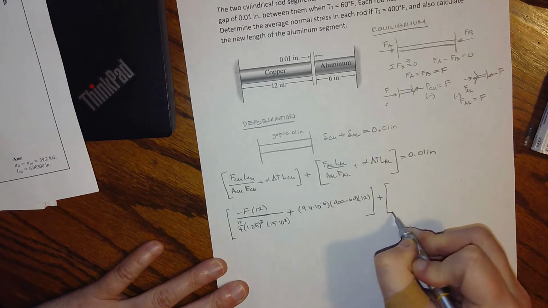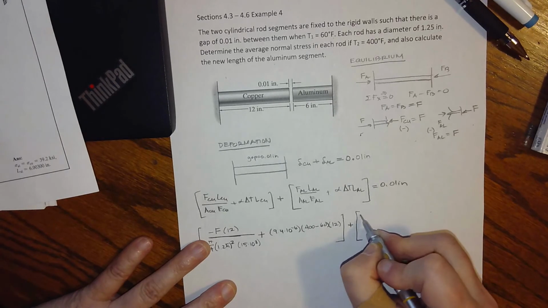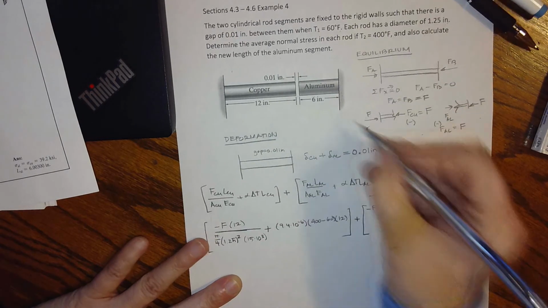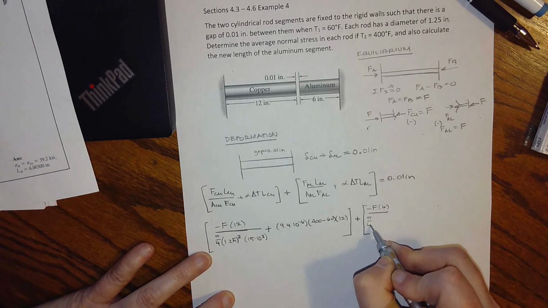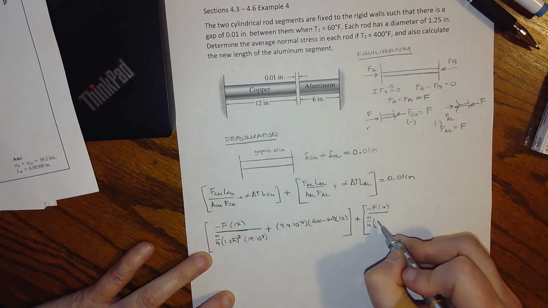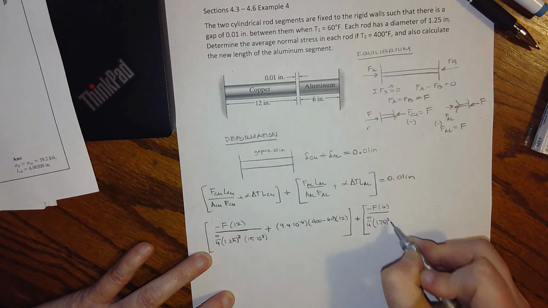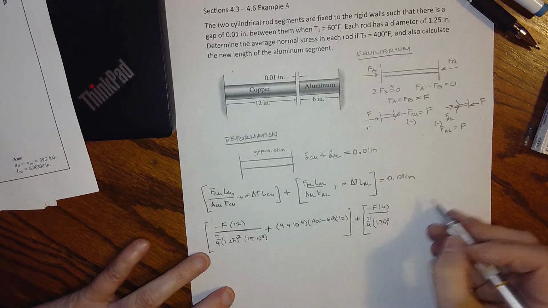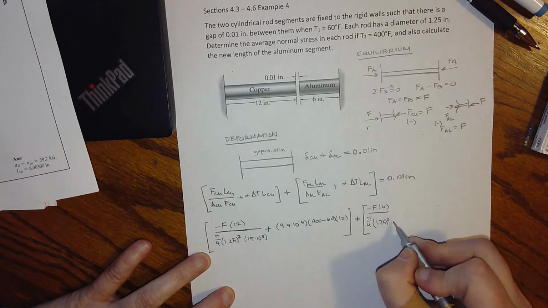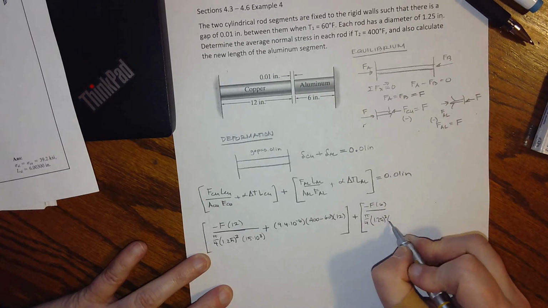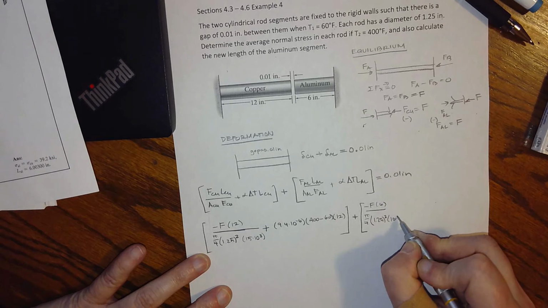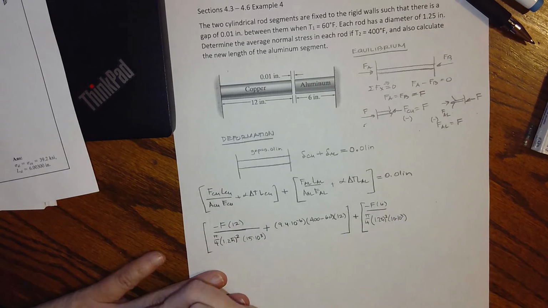Plus, once again, we have that negative internal force. We have a length of 6 inches, pi over 4, 1.25 inches squared. The modulus of aluminum, I believe, is 10 times 10 to the third ksi.